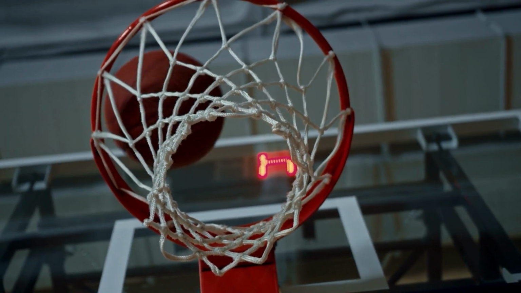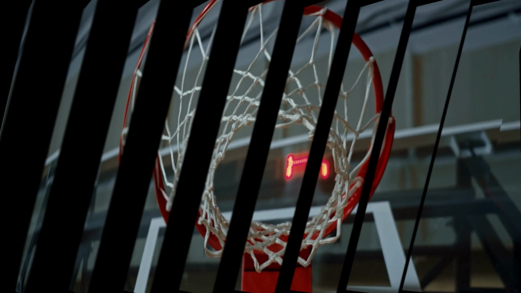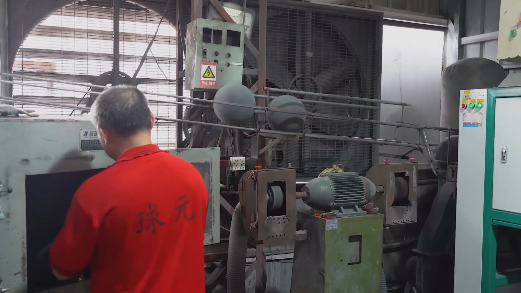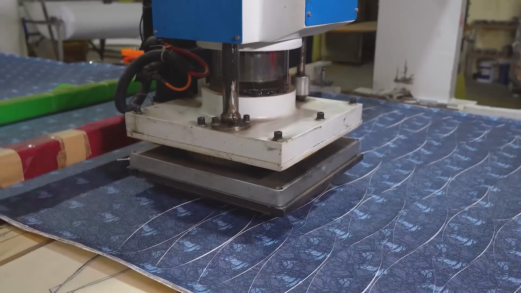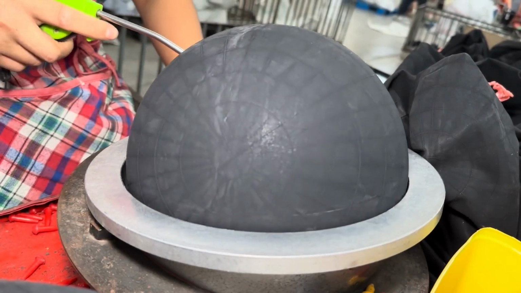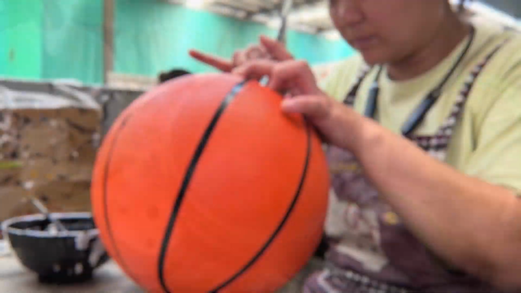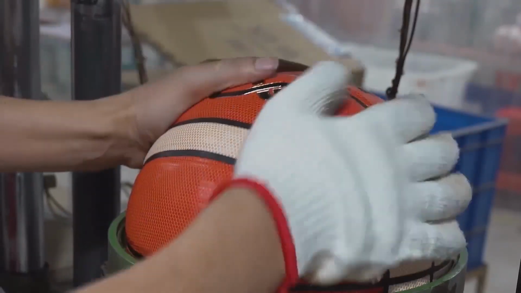The manufacturing of a basketball can be divided into 4 main phases. Each phase is crucial to ensure the basketball performs optimally. These phases are creating the inner bladder, shaping the interior of the basketball, making the cover of the ball, and final testing and analysis.